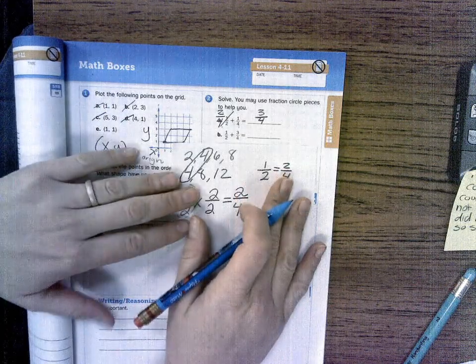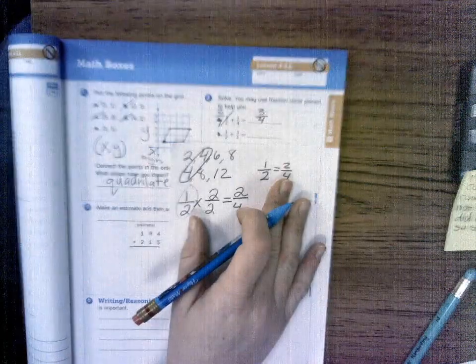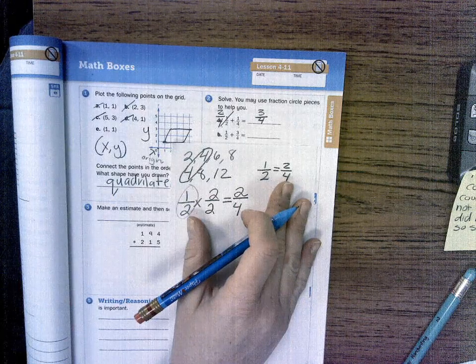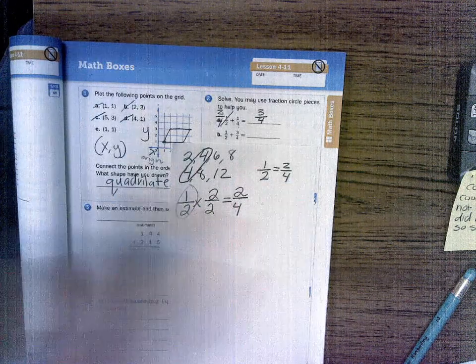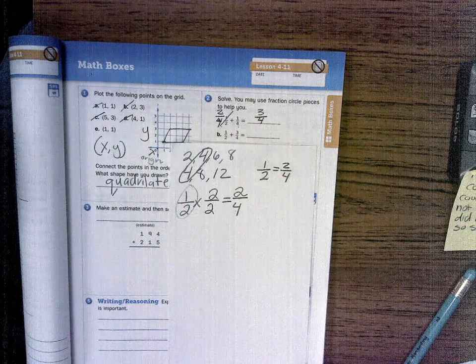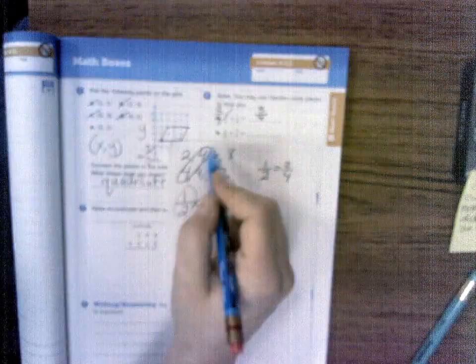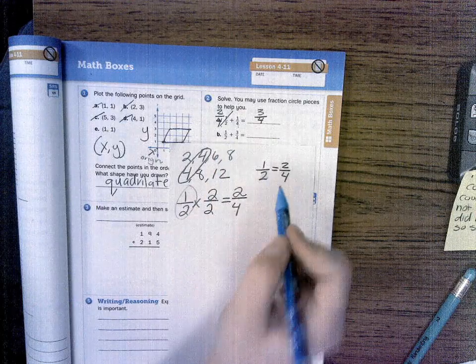B, well that's nice. I have unlike denominators, but they're 2 and 4. So I know all I need to do is change the fraction with the denominator of 2. And I already found an equivalent fraction for half, which was 2/4.